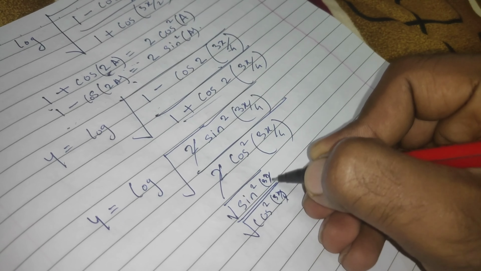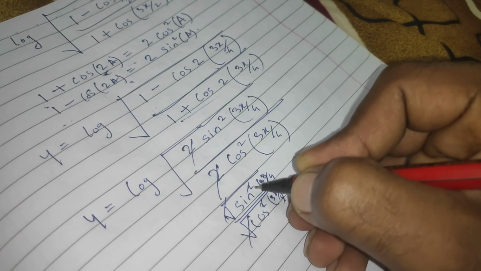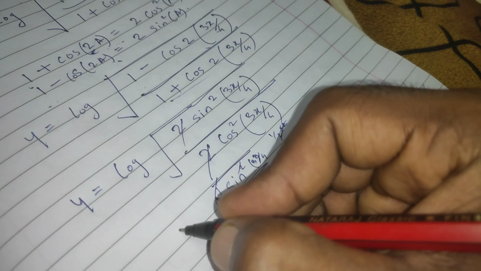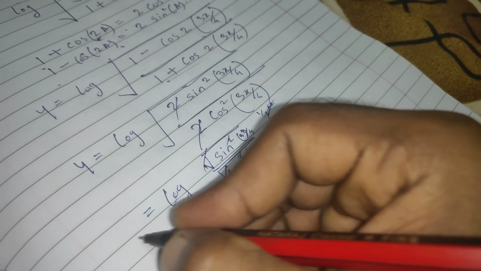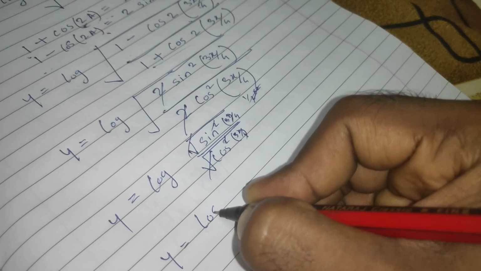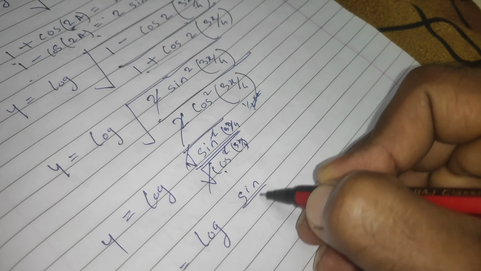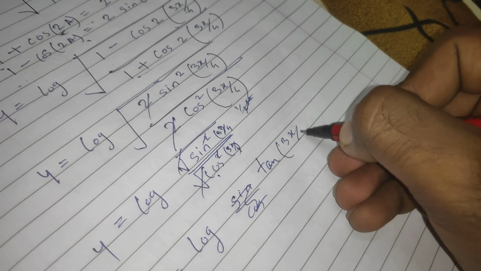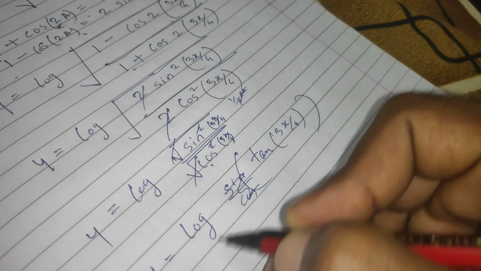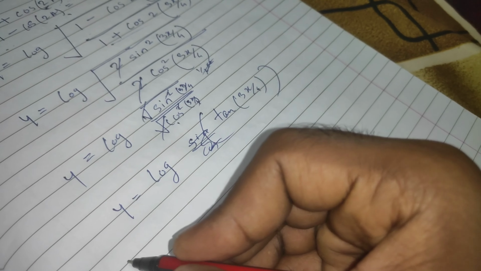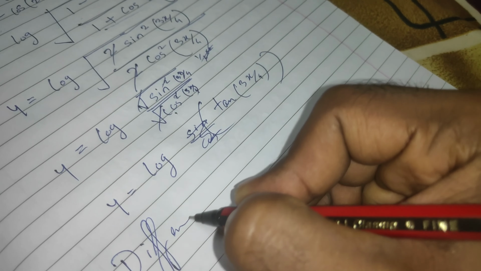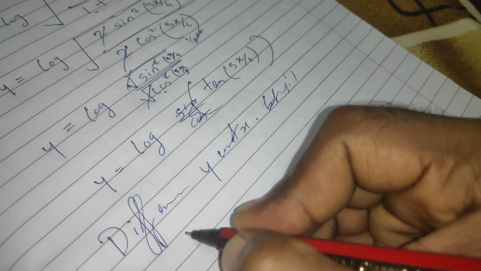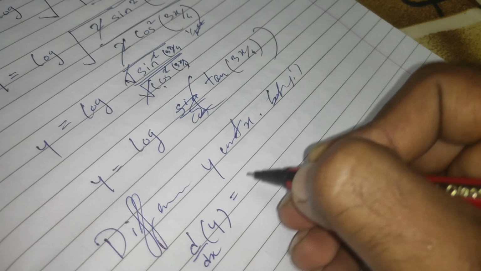Then we are left with sin upon cos. The log and y remain the same: y equal to log of sin upon cos, which is tan, so tan 3x upon 4. Okay, so I got this till here. From here I have to start differentiating y with respect to x. I have simplified it till here. Try to simplify as much as possible and then you can apply the differentiation.